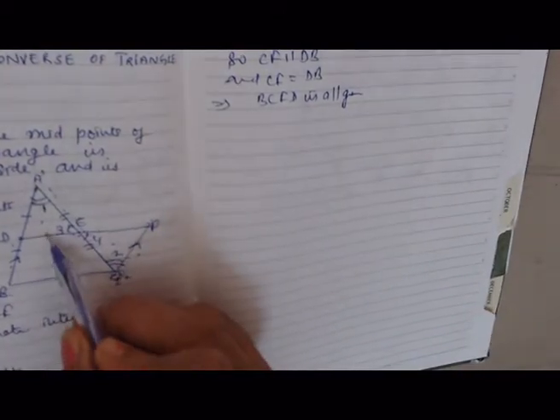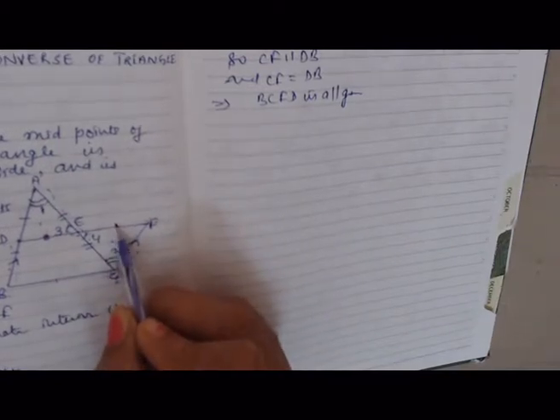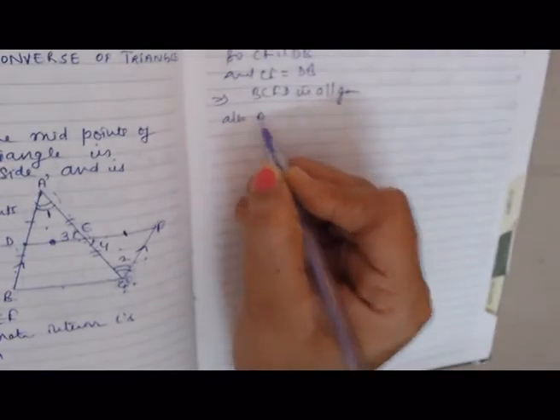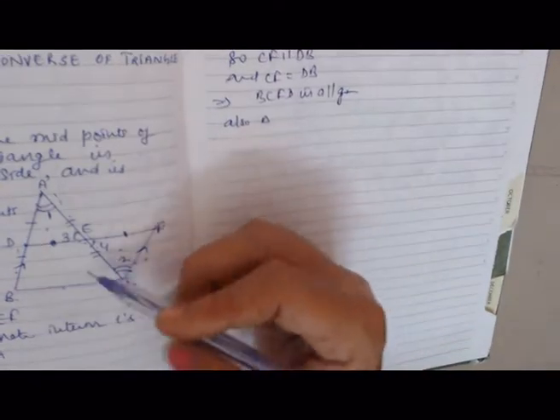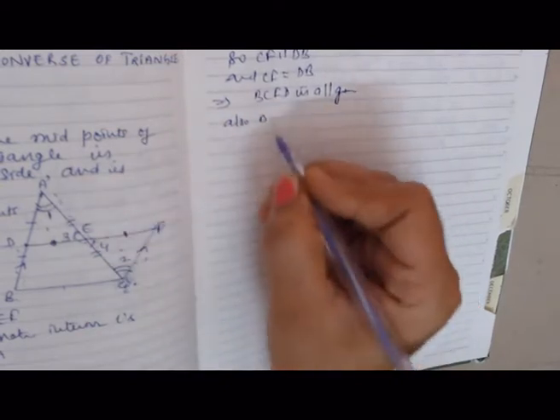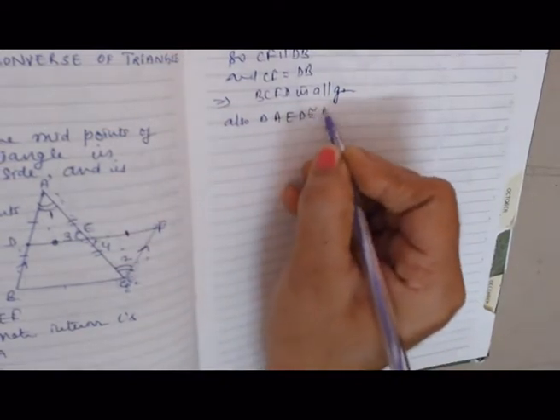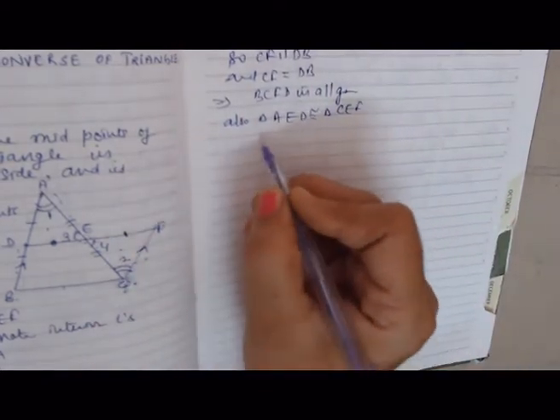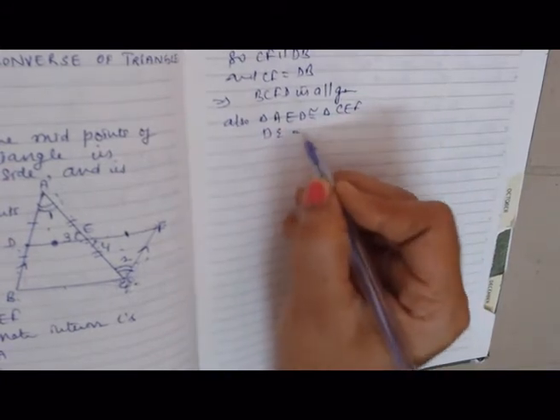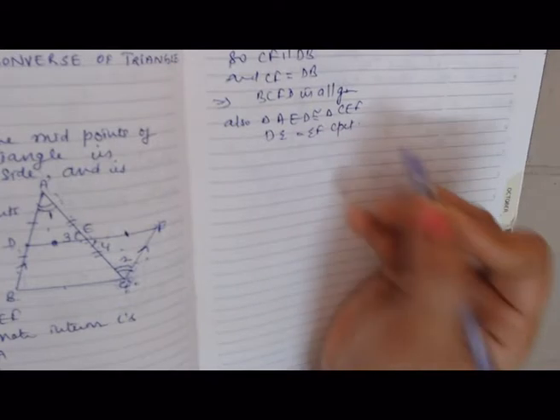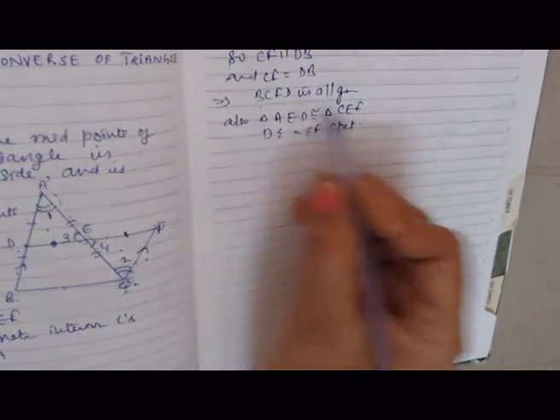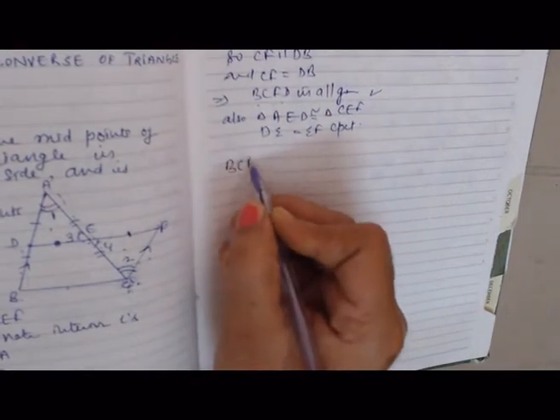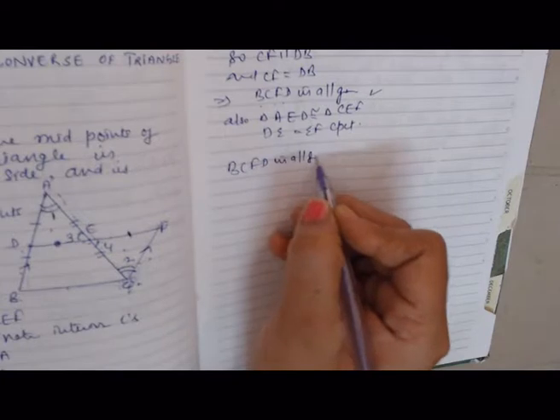Now also we have proved that triangle AED is congruent to triangle CEF. Then we get the CPCT result: DE is equal to EF. Now BCFD is a parallelogram, as we proved above.